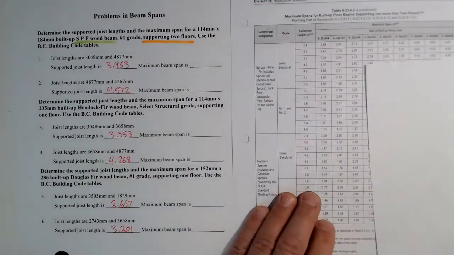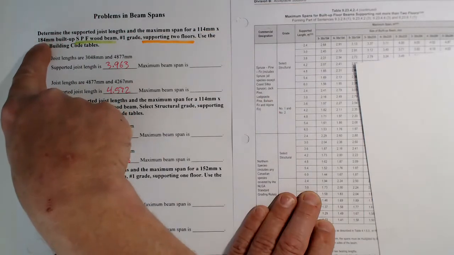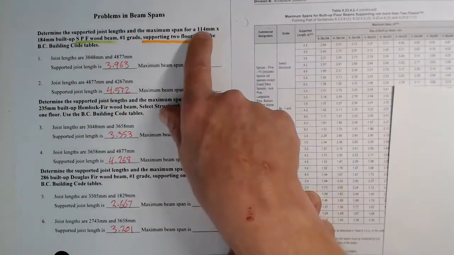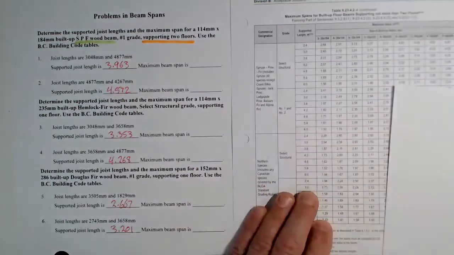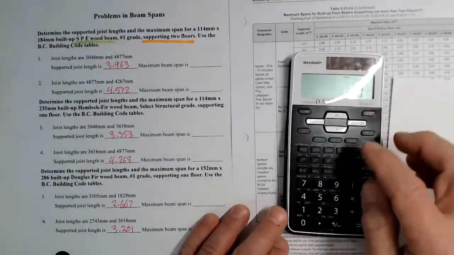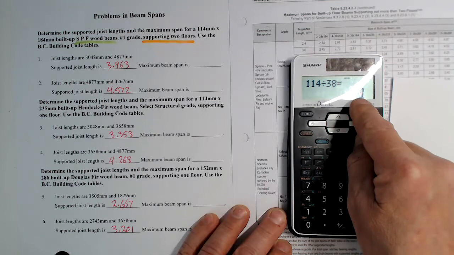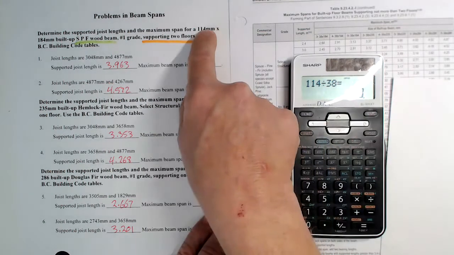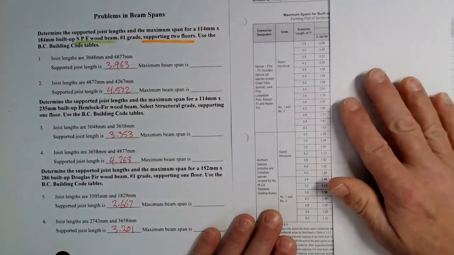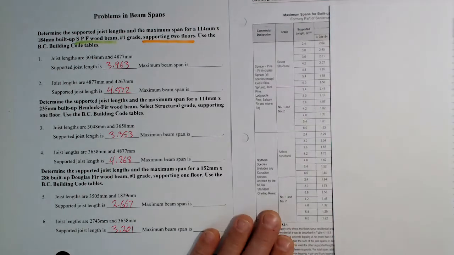Okay, let's go ahead and find out what our beam composition is. Here's our width and height. It's a 184 joist, so it's going to be one of the 184 joists. We have to take the width of that beam and divide it by the thickness of our dimensional lumber, which is 38 mils. So 114 divided by 38 gives us 3 plies. So this is a 3-ply 38 by 184. So our first column is a 3-ply 38 by 184.